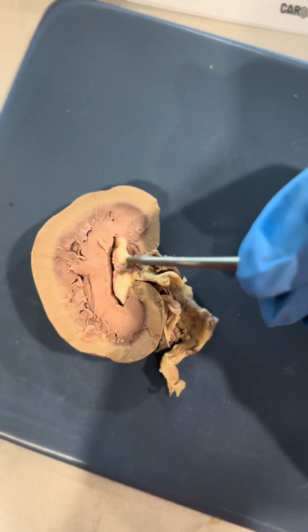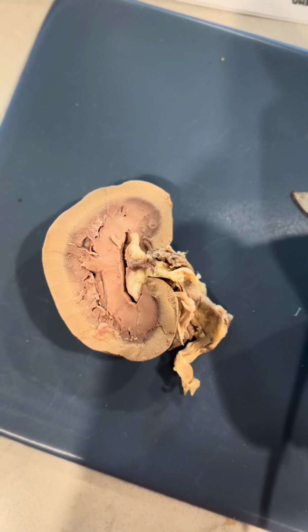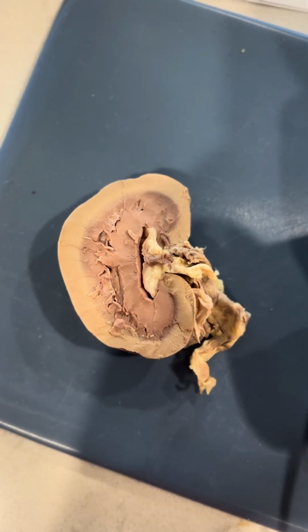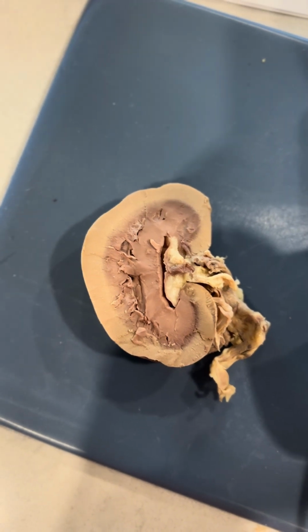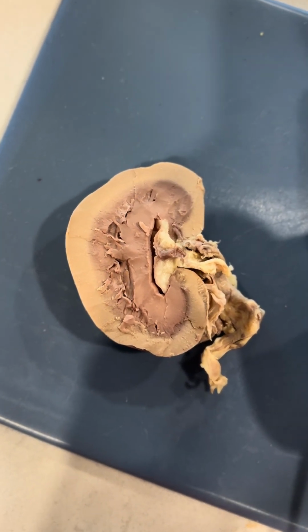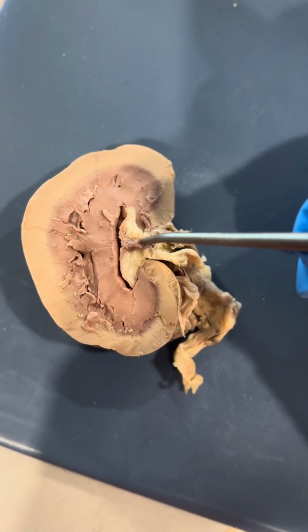Now we have the renal pelvis, which is right here. It collects urine from the calyces and it funnels it into the ureter. It is a central cavity that is inside the kidney and it's shaped like a funnel. So this part right here.